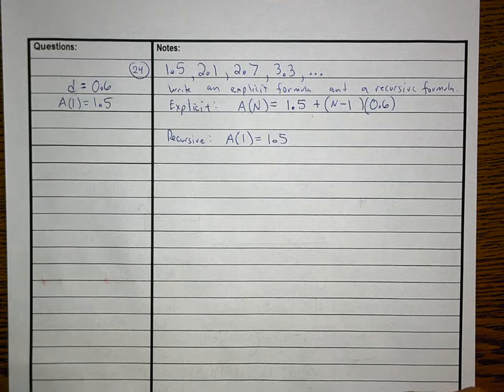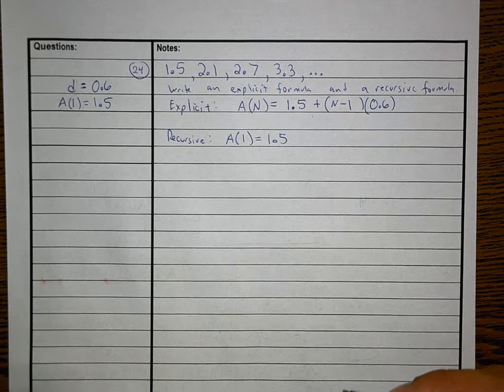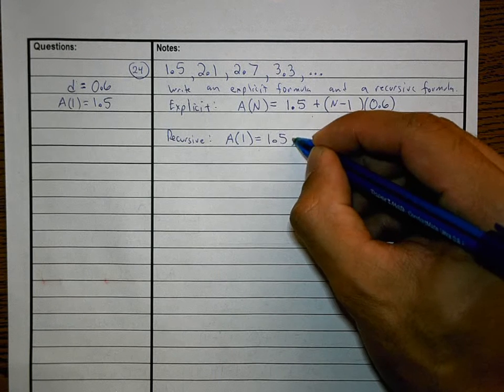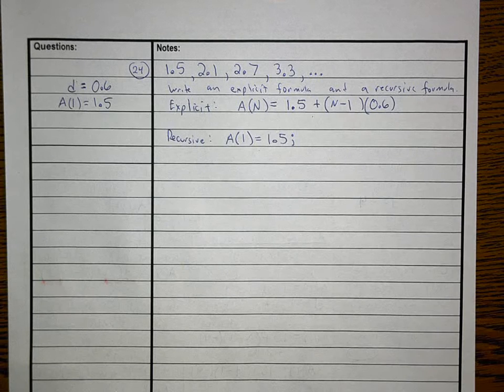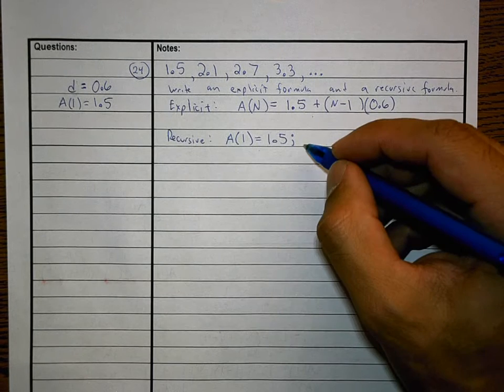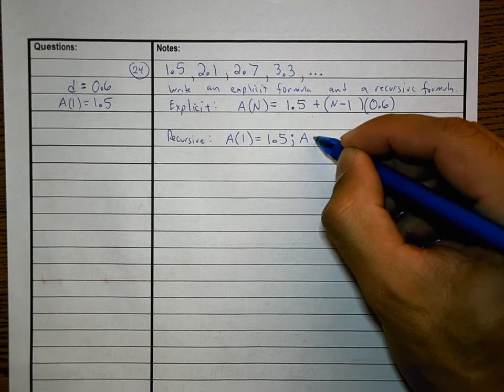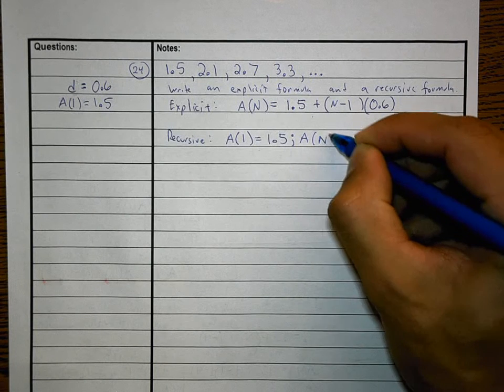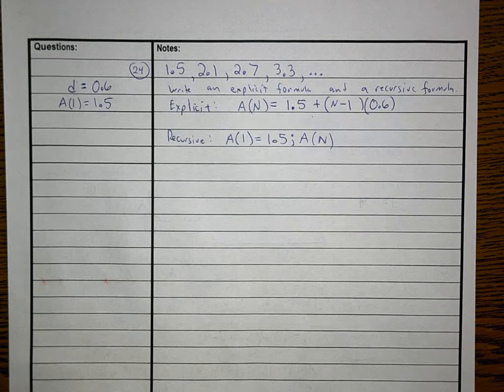And then, Michaela Knowles, what comes next? Semicolon, good. Melina, what comes next? Good. Christina, what comes next?